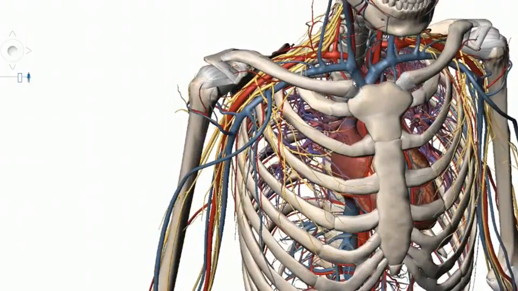But the other point that we want to make as we end our first lecture is you can see here the location of the clavicle and how it is articulating with the sternum at the tip of the arrow. There it is.